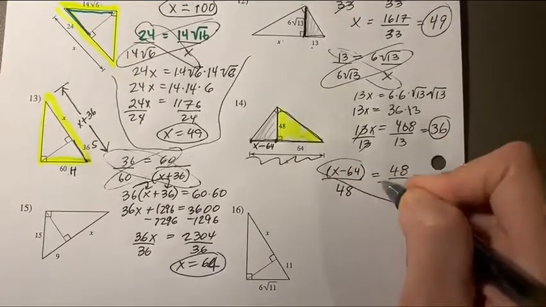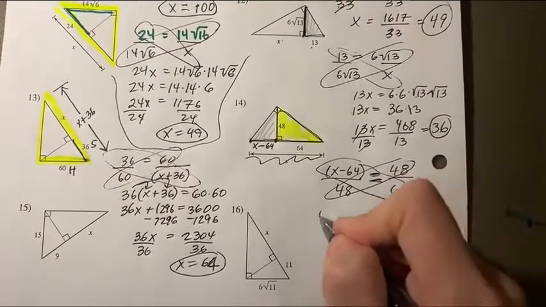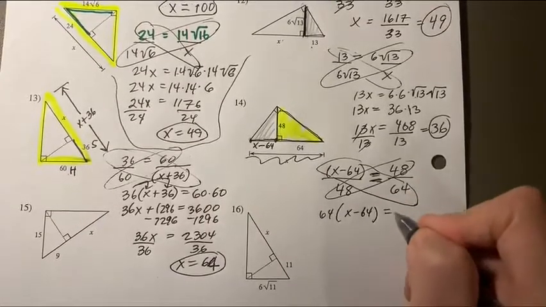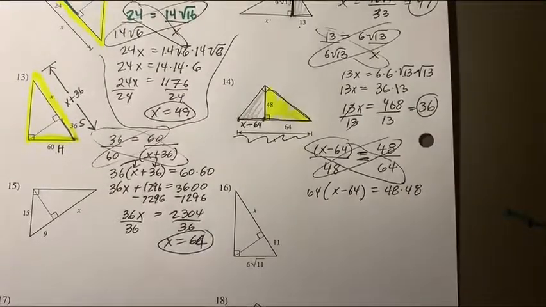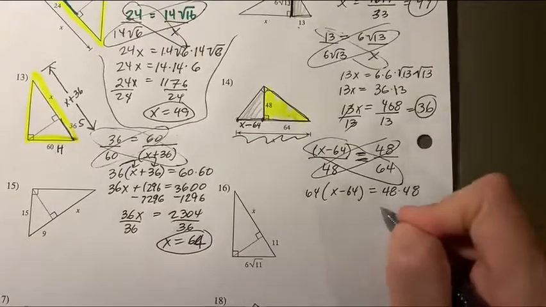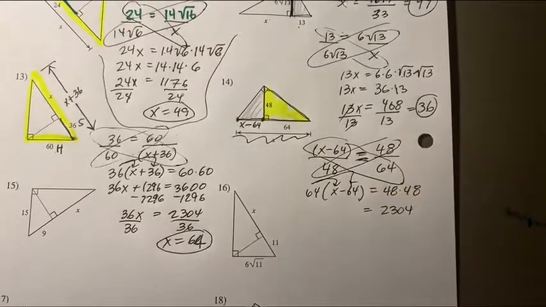Now let's cross multiply to solve. So we get 64 and 48 times 48. Let's distribute.